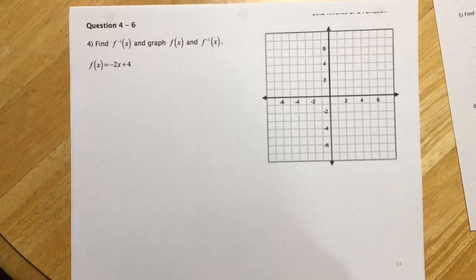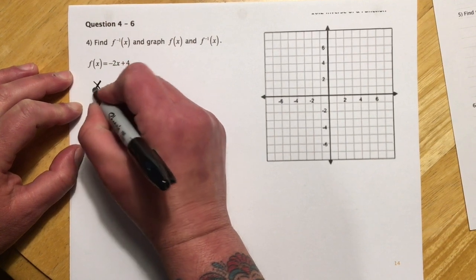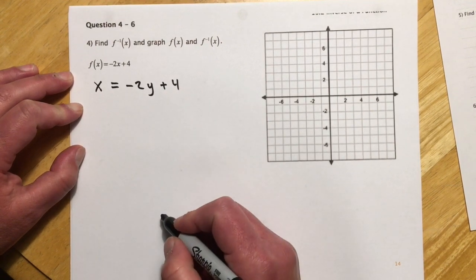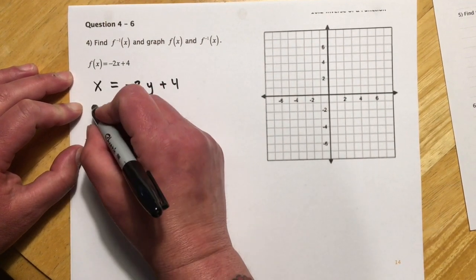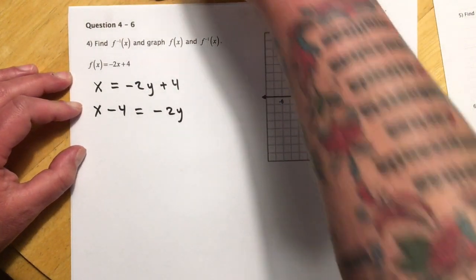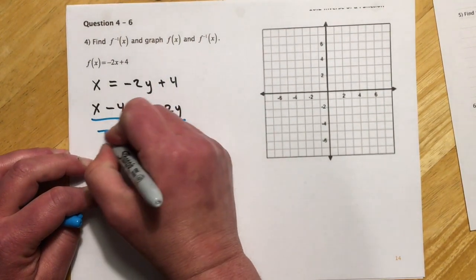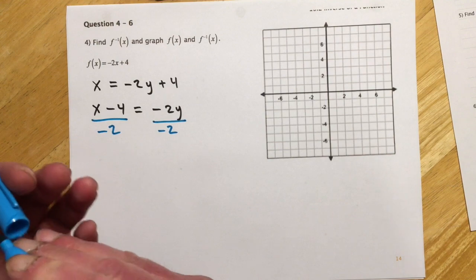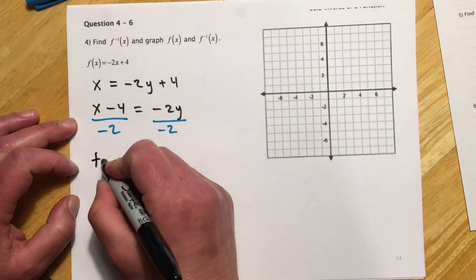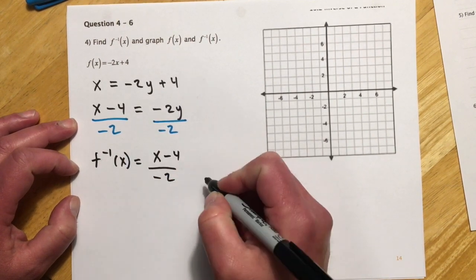Okay, these next 3 are the matched problems. So I'll go a little bit quicker through these. So this is going to be x equals negative 2y plus 4, and then we'll solve for y. So subtract the 4 over, x minus 4 equals negative 2y, and then we have to divide out the negative 2 on both sides. And so we get f inverse x equals x minus 4 over negative 2.